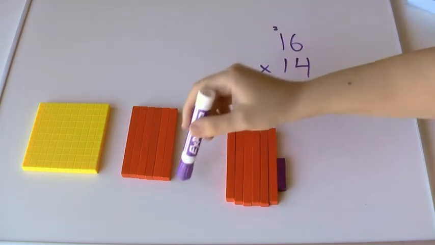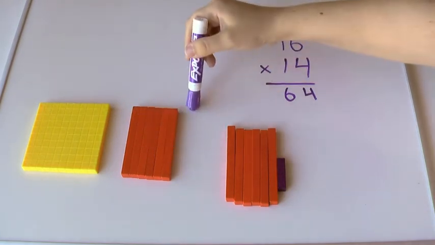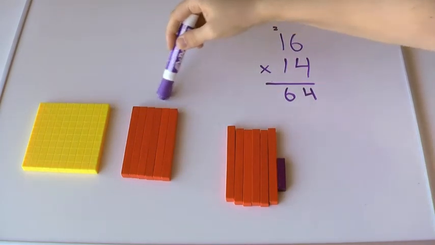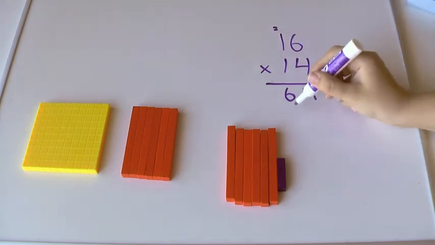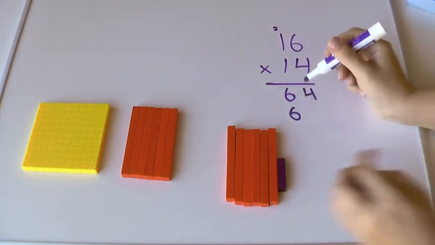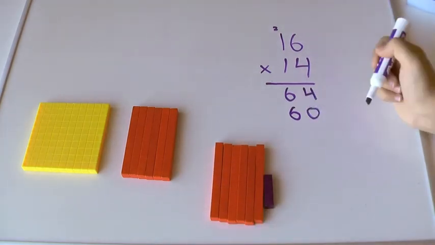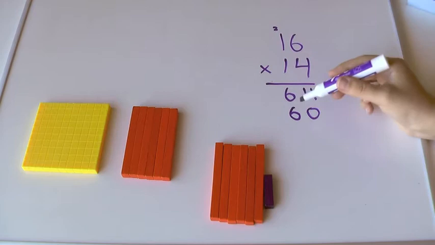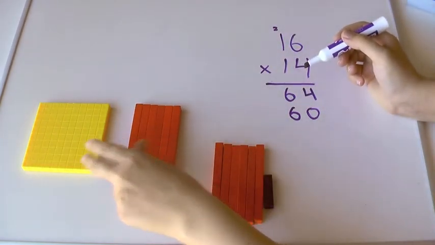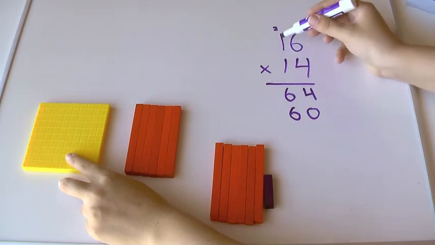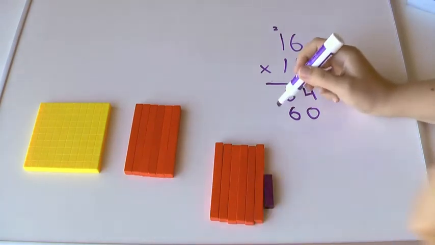Now we have to multiply 10 times 16. So first we're going to do 10 times 6. So 10 times 6 is 60. So I'm going to write a 6 in the tens place here, and I can put 0 there as a placeholder, okay, because I didn't multiply any 1s. And so I have 10 times 6, and then I have 10 times 10. 10 on this side, 10 on this side. So that would be 100.